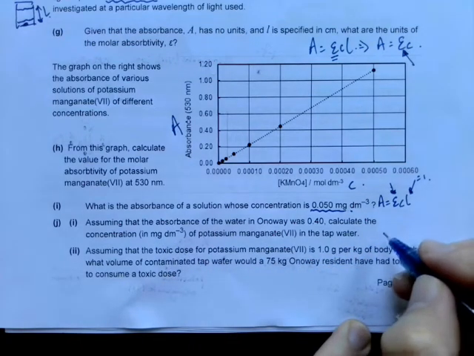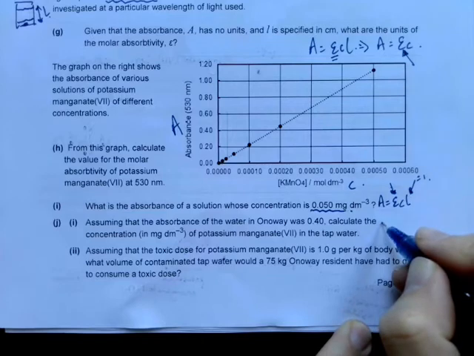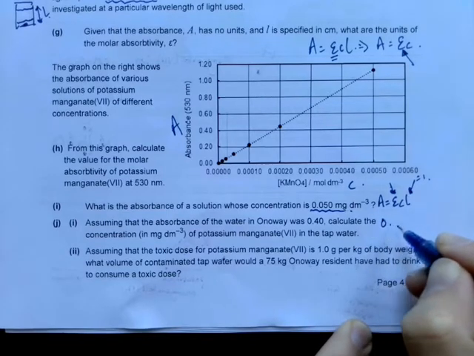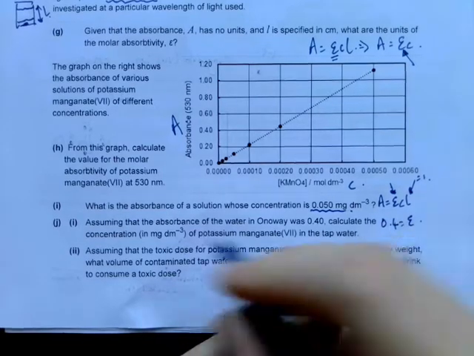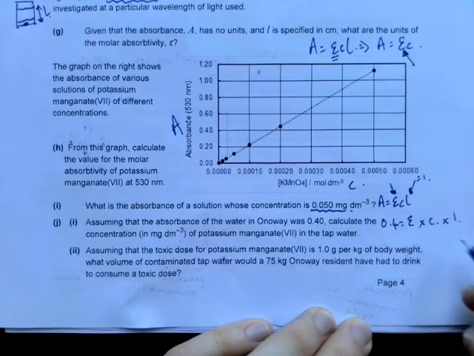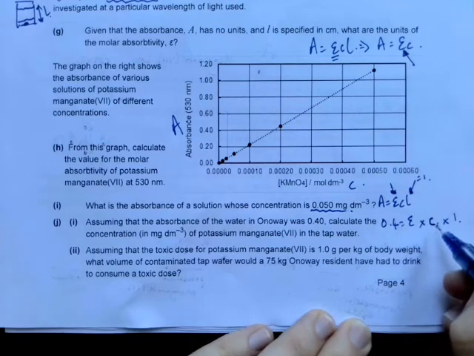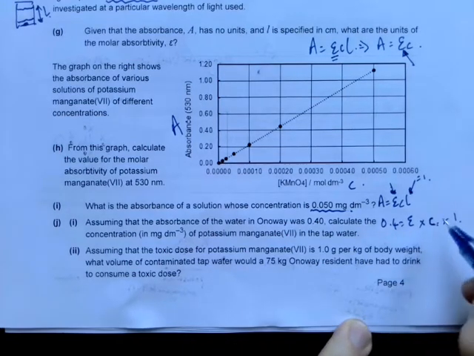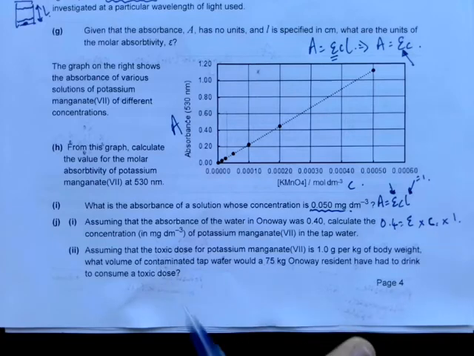So it's going to be 0.4 equals E, your answer from part H, times C times 1. And you work out C, but remember C will be in moles per decimeter cubed, and you need to convert the moles per decimeter cubed into milligrams. And just think, well, how would I convert moles into milligrams? You can easily convert moles into grams by using the molar mass, and then you convert grams into milligrams by multiplying by 1,000. Right.